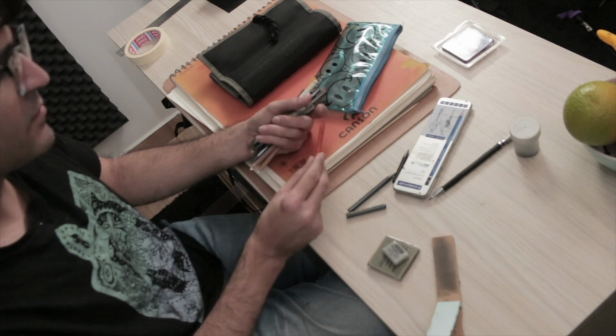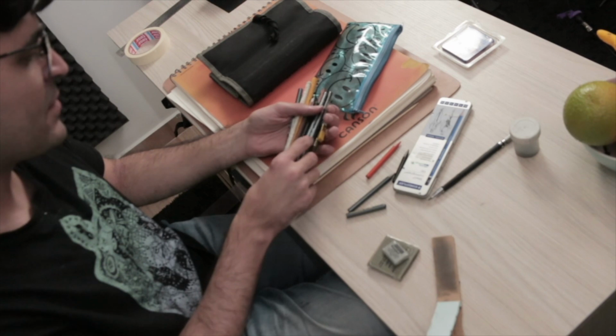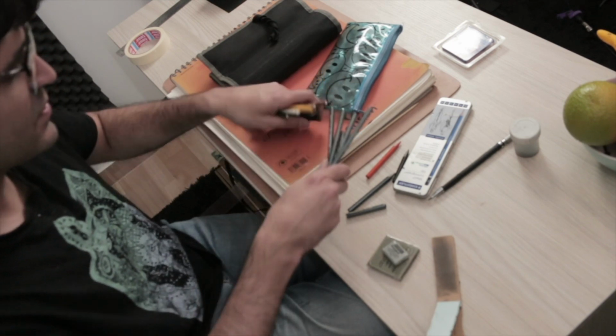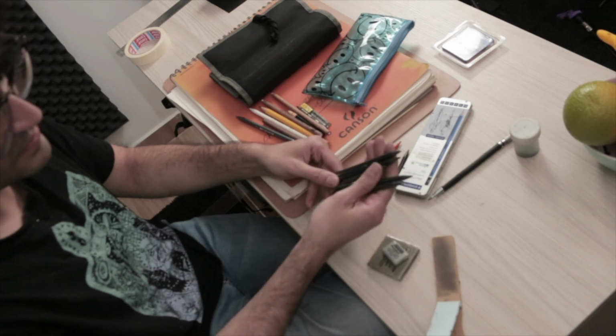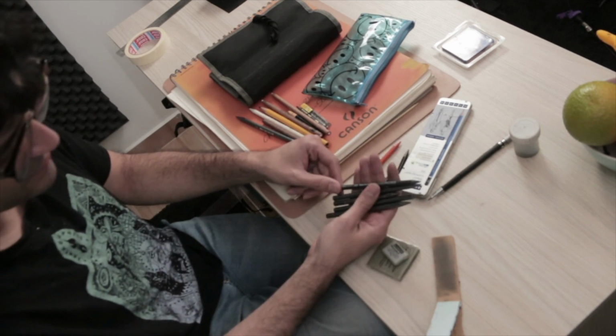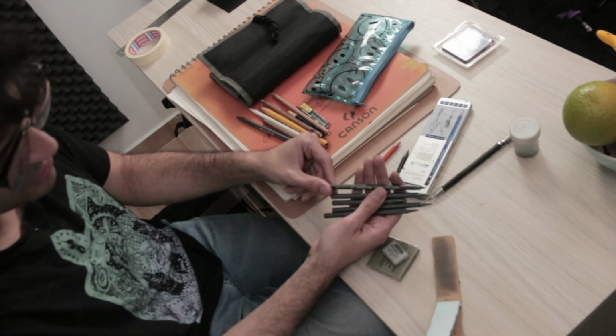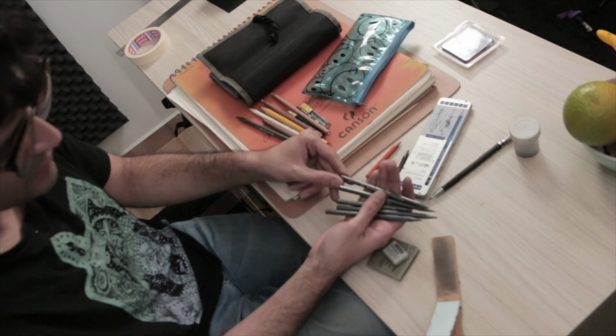This is an orange one that I found. And here I have other sorts of graphite pencils, right? Woodless graphite pencils. They're very useful and they come in different numbers. Here I have Cretacolor. That's one of the most famous brands for drawing supplies.